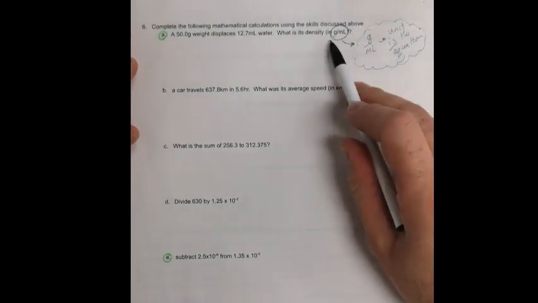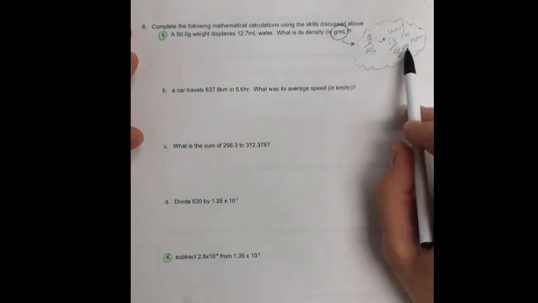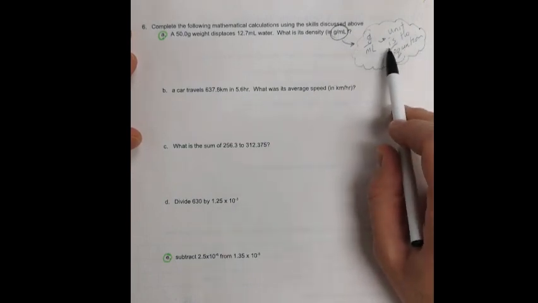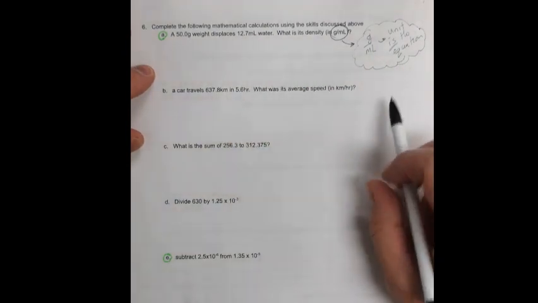The unit of measurement of density is the equation that we're going to use to solve for the density in this question.